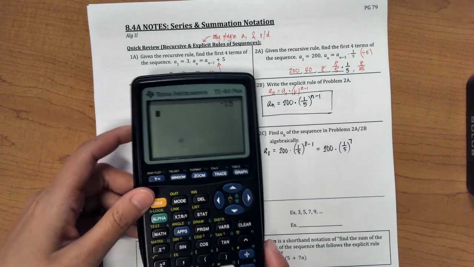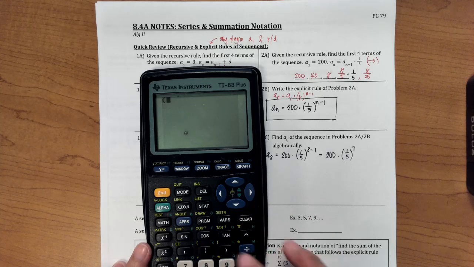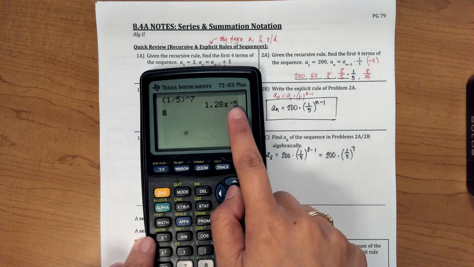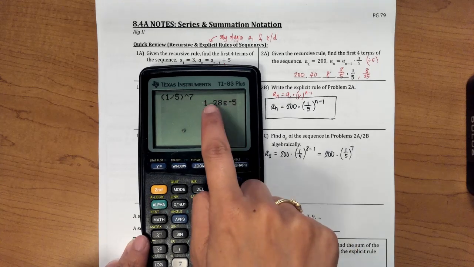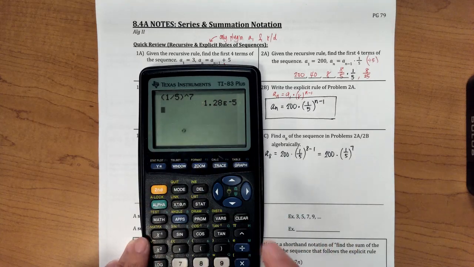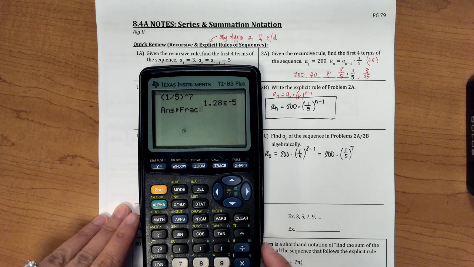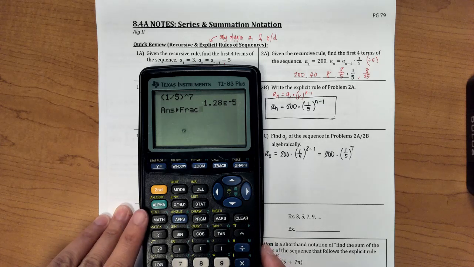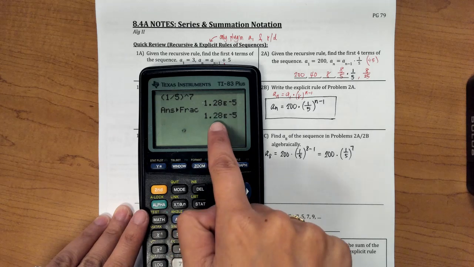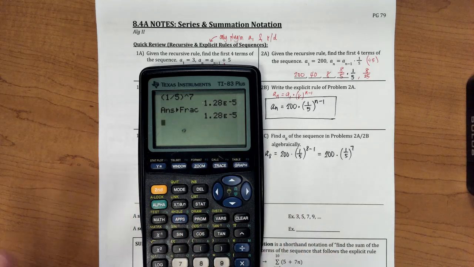So if you actually type this in, and you do 1 divided by 5 to the 7th power, you're going to get a decimal value with e, which means that you have to move the decimal. But if we do math fraction, which is usually our solve fixer upper for fractions, this doesn't work. Okay, so this fraction has become so complicated that the calculator doesn't want to do it anymore.